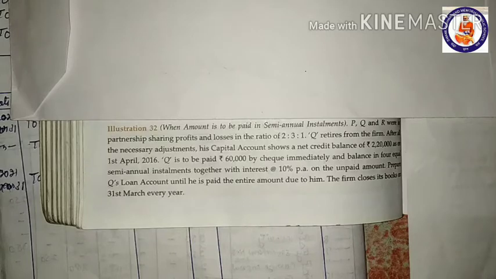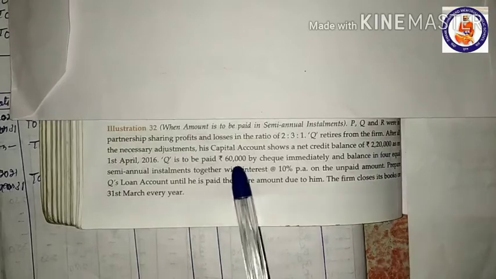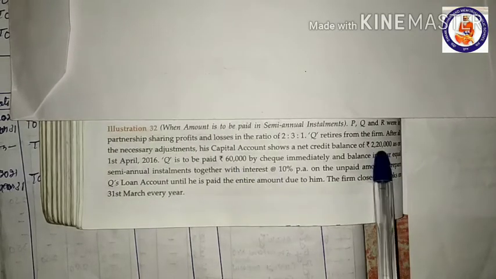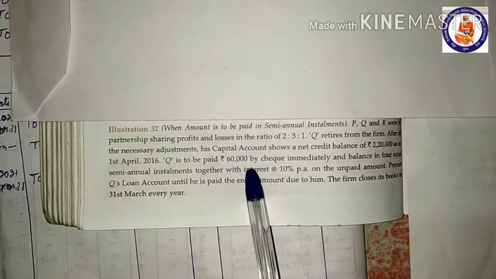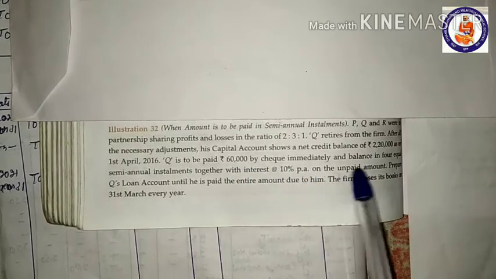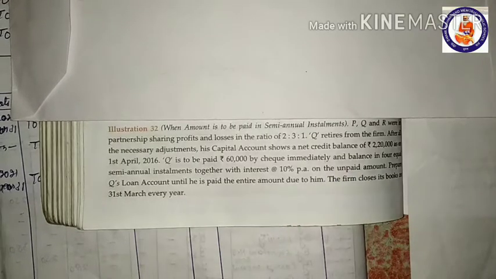Out of this 2,20,000, 60,000 is paid. The remaining 1,60,000 is to be paid in 4 equal installments, that is 1,60,000 divided by 4. Each installment comes to 40,000.